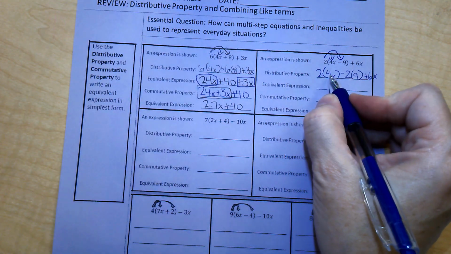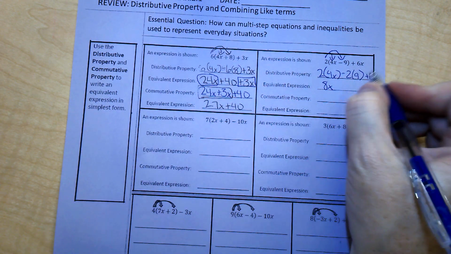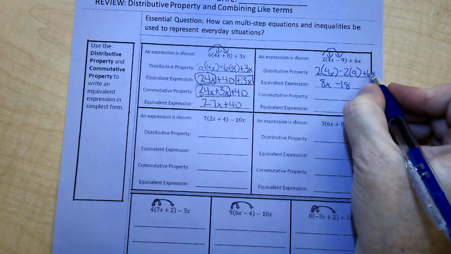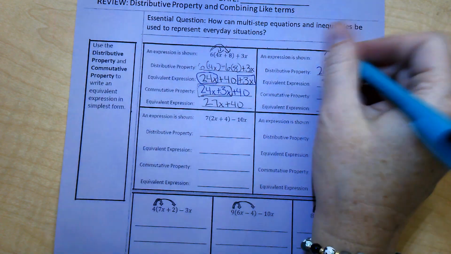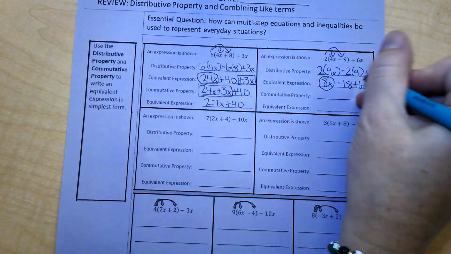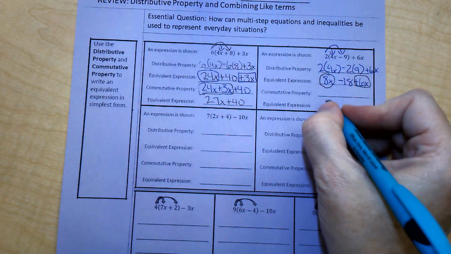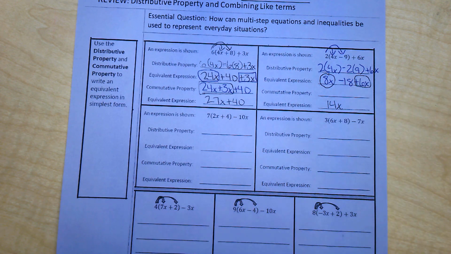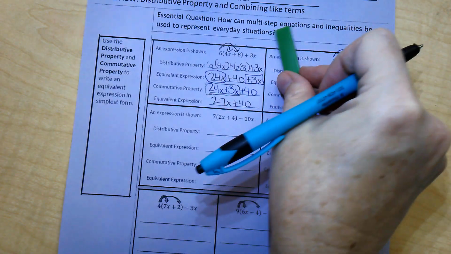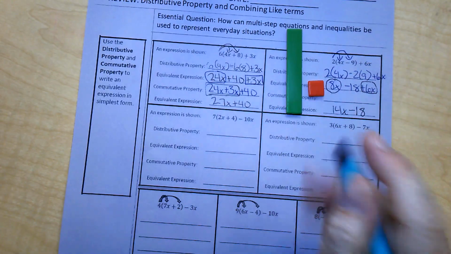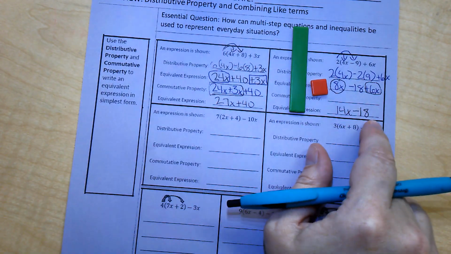All right, 2 groups of 4x is 8x. Minus 2 groups of 9, that's minus 18. And then plus 6x. We just bring that on down. I always circle my like terms. 8x plus 6x. Well, 8x plus 6x is 14x. Bring down the minus 18. And remember your 14x and your minus 18, these are not like terms, so you cannot combine them. So it's 14x minus 18.